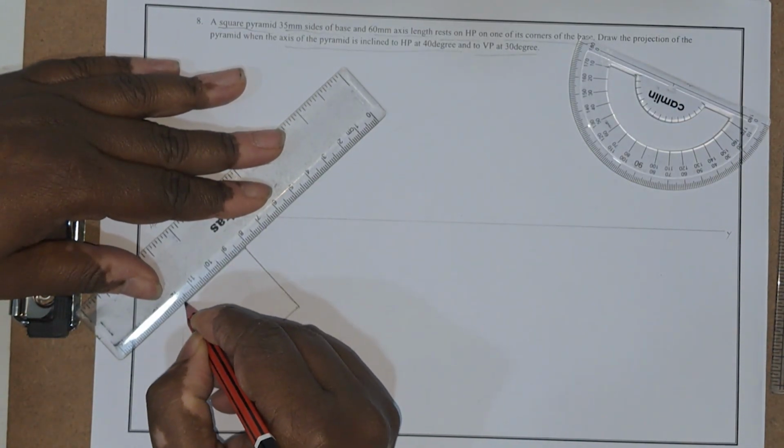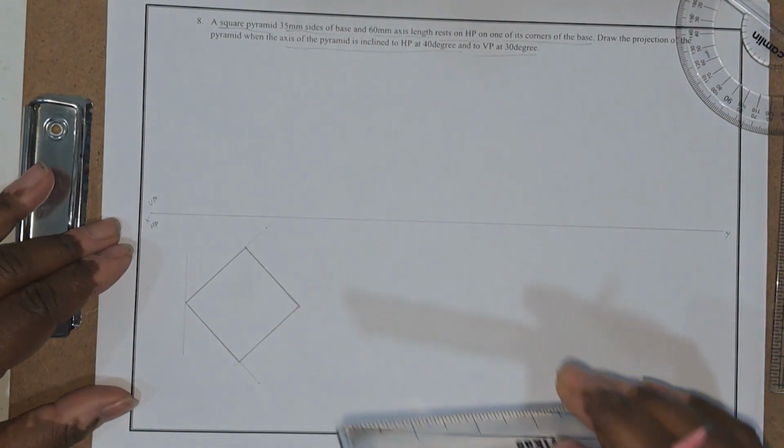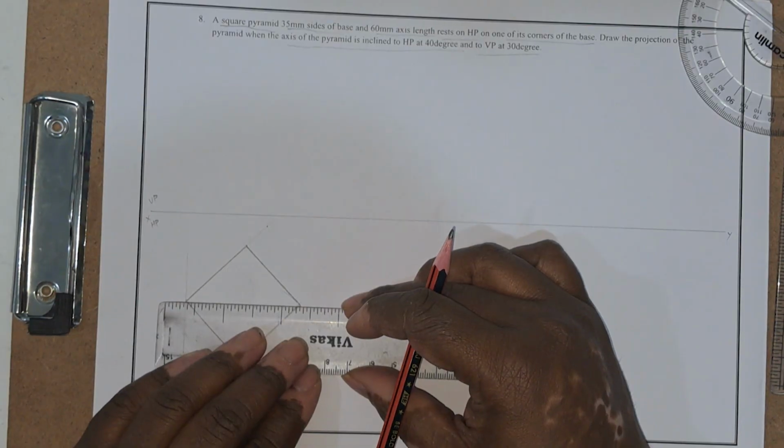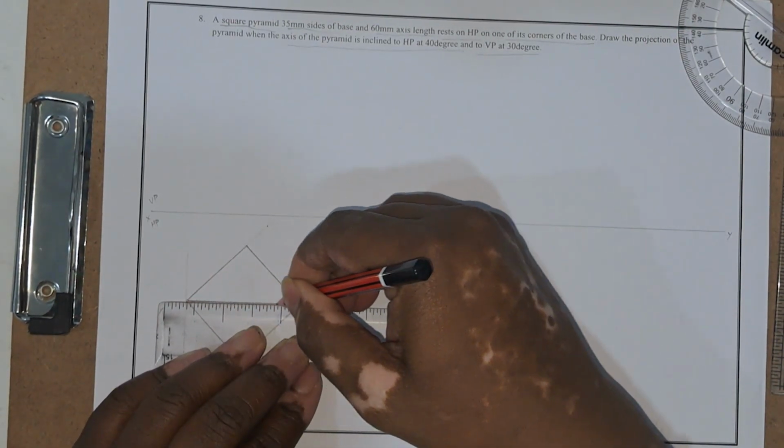And as I told you, the inclined edges from the axis point, that is from the vertex, will be visible to us in the top view. So I shall draw the diagonals also in proper visible lines.